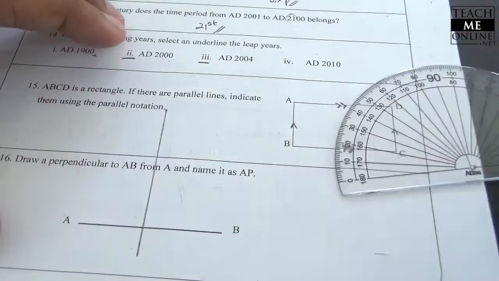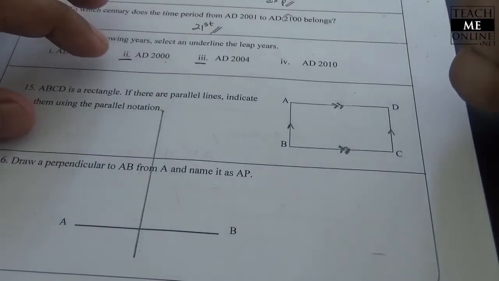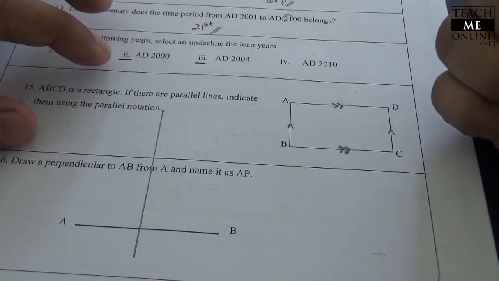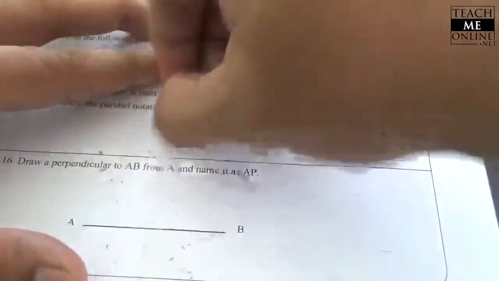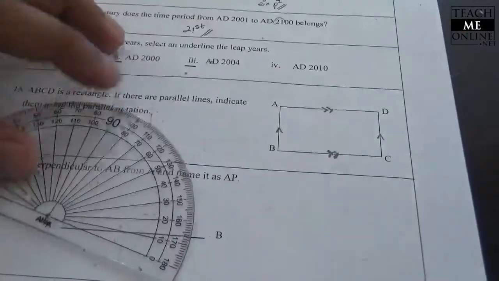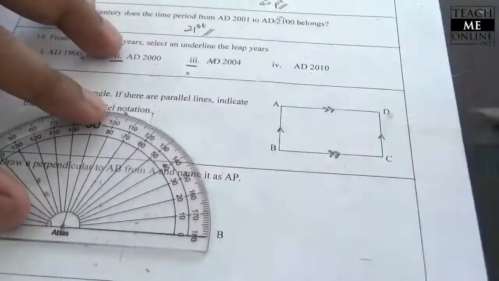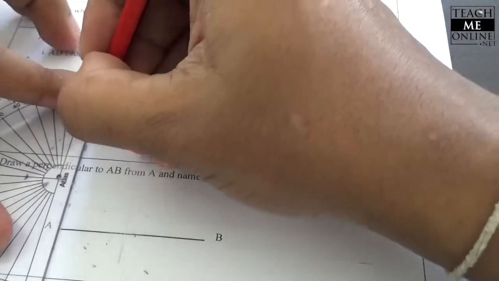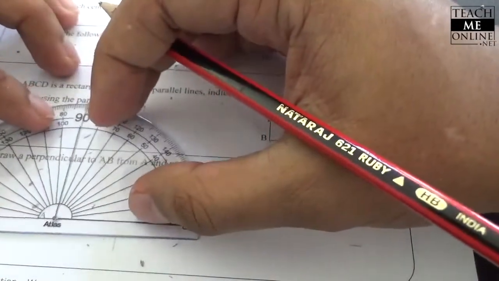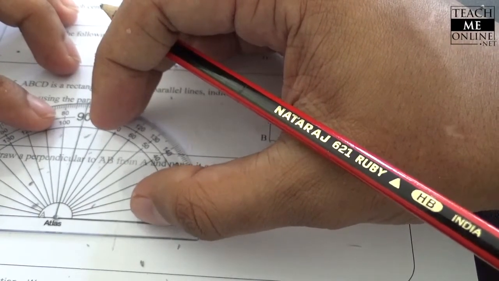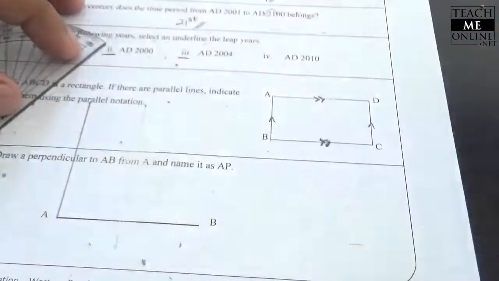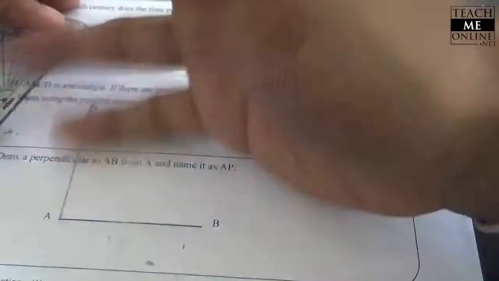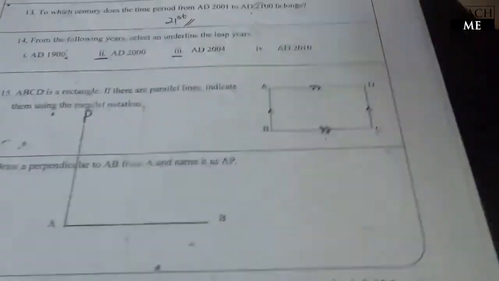Yes. But it has to be from A. So we construct the perpendicular from A. So take the base as A here, 90 degrees, draw the dotted line, dot there, and now measure this. 90 degrees, correct, and now you can mark this one as P. Name it as AP. This is AP.